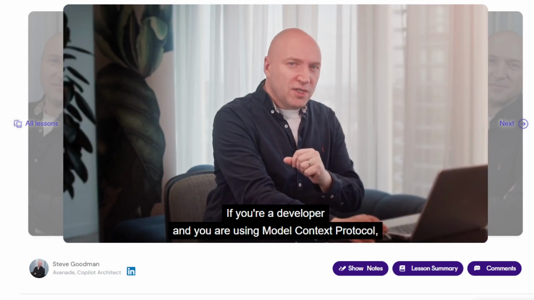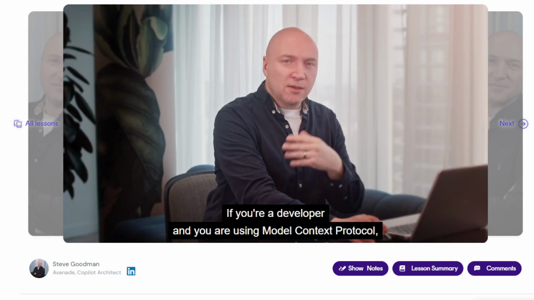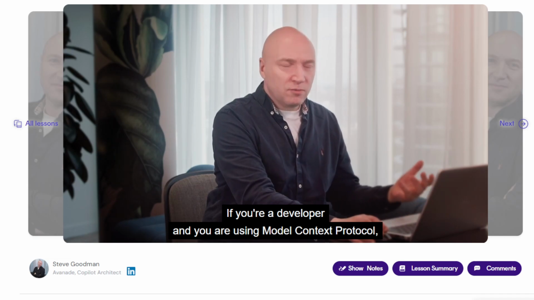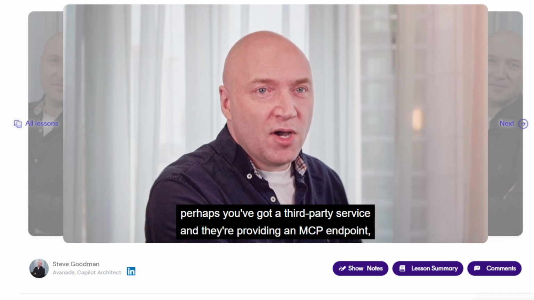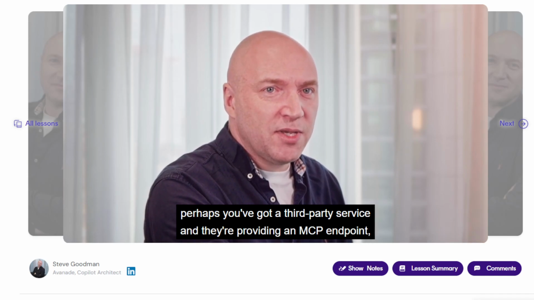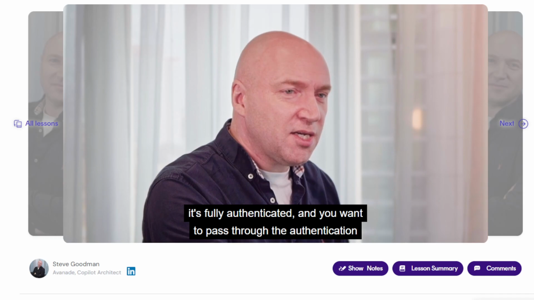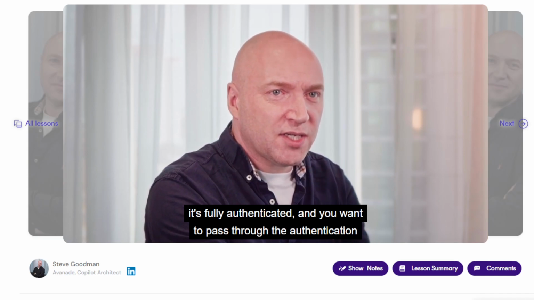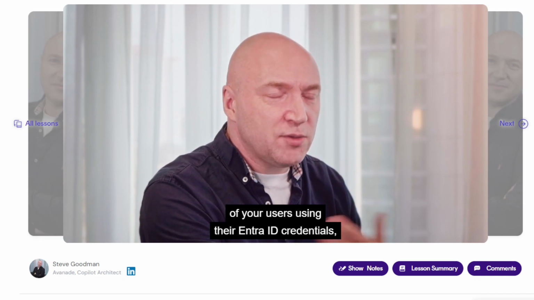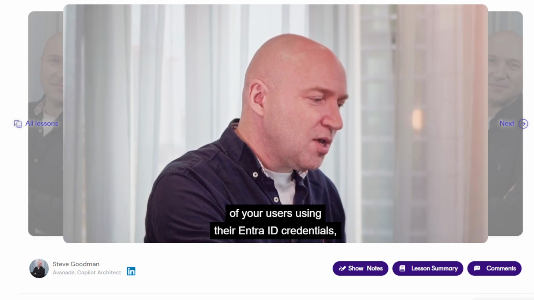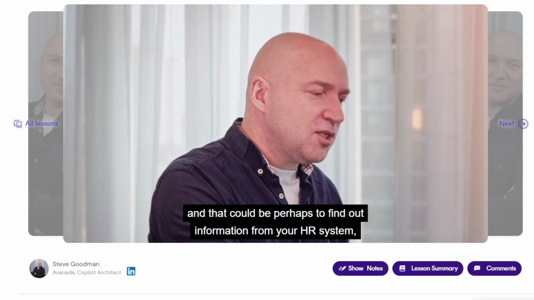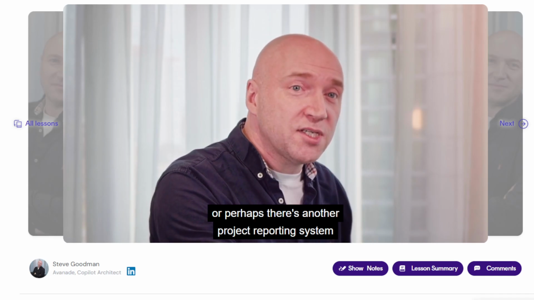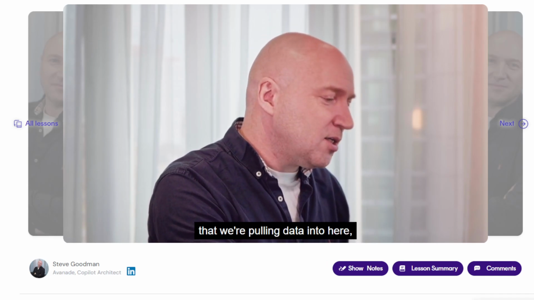And if you're a developer and you were using Model Context Protocol, so MCP servers today, perhaps you've got a third-party service and they're providing an MCP endpoint, it's fully authenticated, and you want to pass through the authentication of your users using their Entra ID credentials, and that could be perhaps to find out information from your HR system, or perhaps there's another project reporting system that we're pulling data into here.